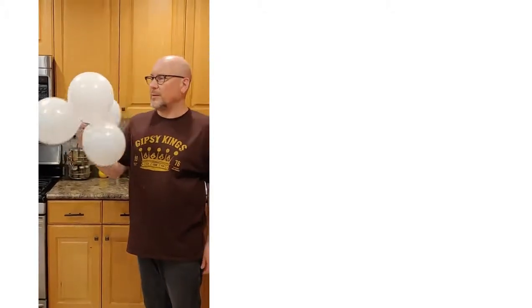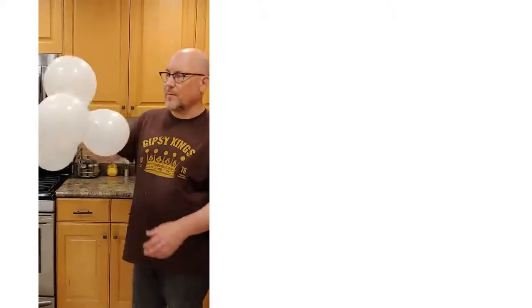Okay, for our next one, we have four domains, and this is the tetrahedral formation. So we have four domains in this one. For our first one, we'll have the AB3. So let's take away one of these here, and we'll have one lone pair, and we'll end up with the trigonal pyramidal.